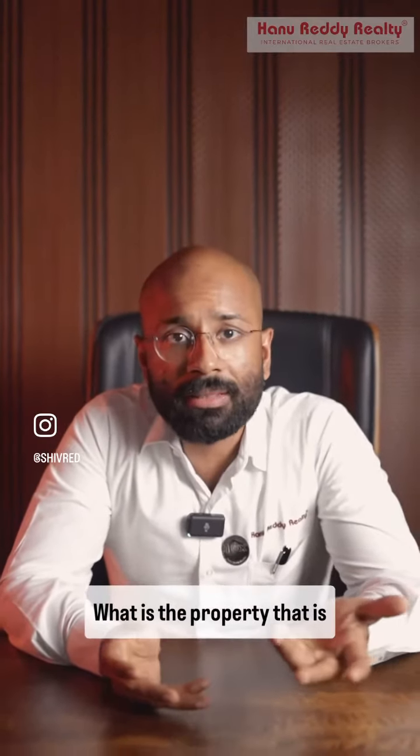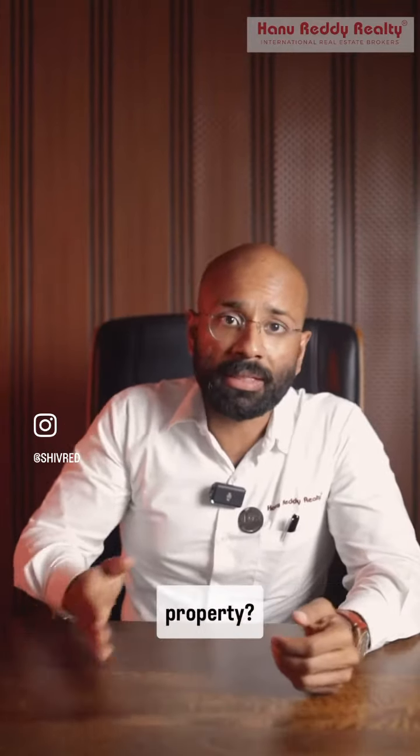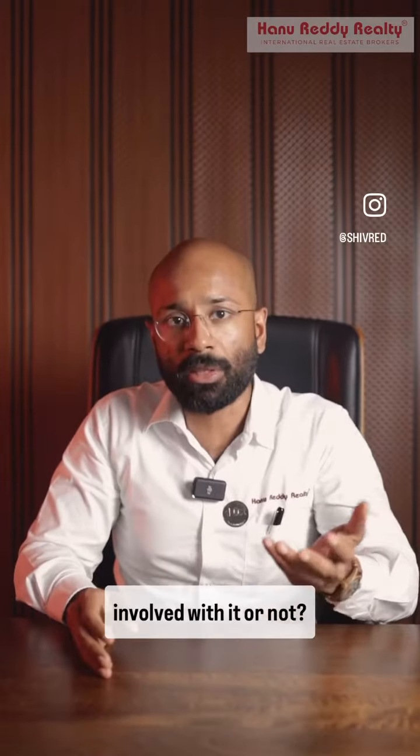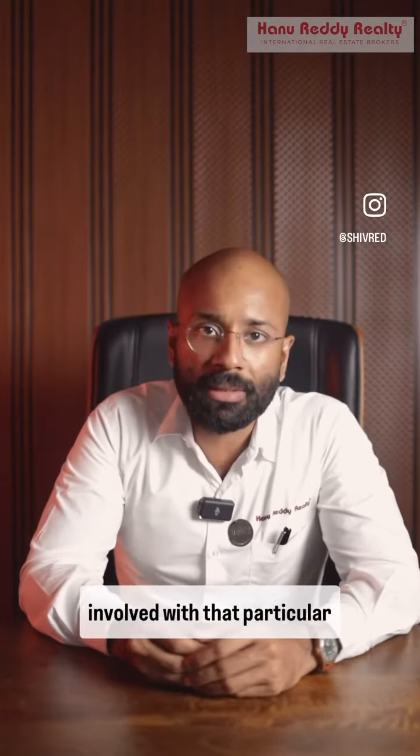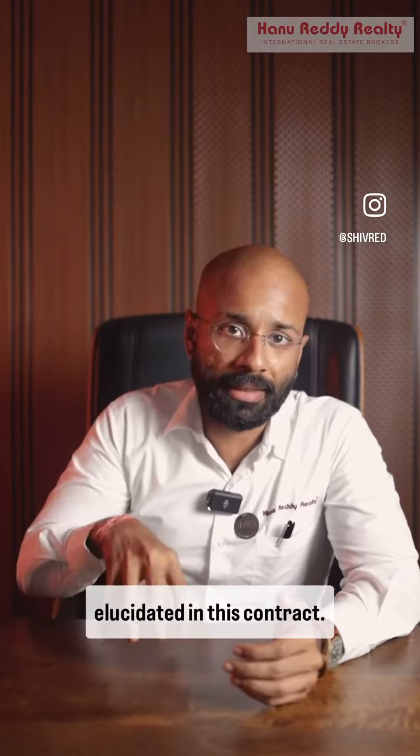What is the property that is involved over here? How many square feet is that property? How many bedrooms is there? Is there furnishings involved with it or not? How many car parks are involved with that particular property? All that should be clearly elucidated in this particular contract.